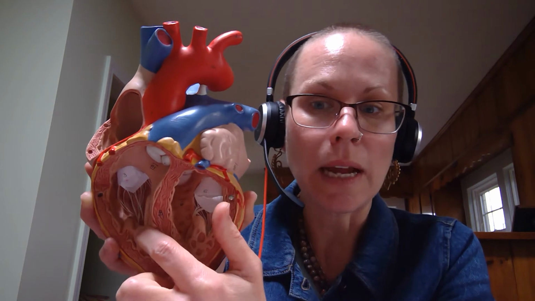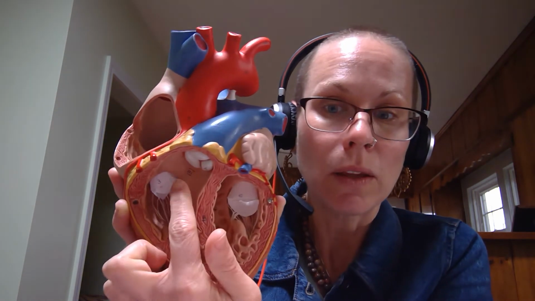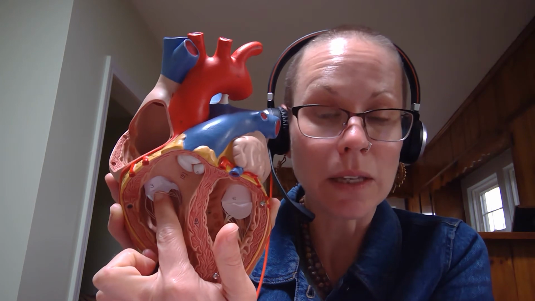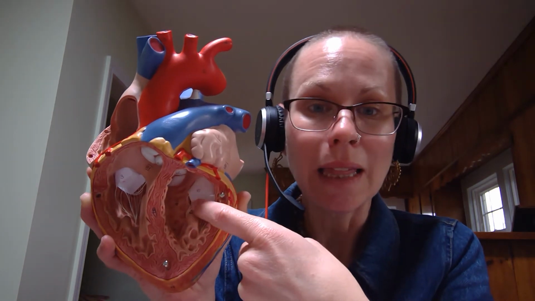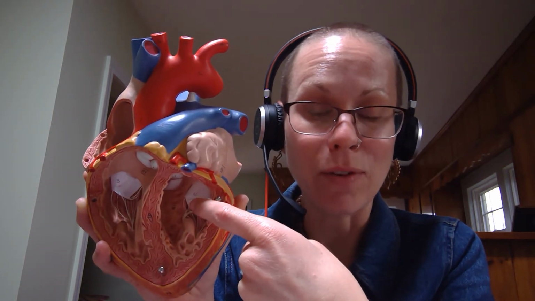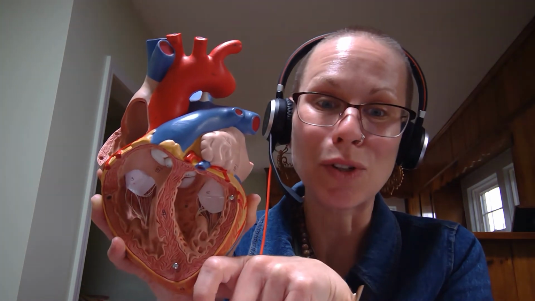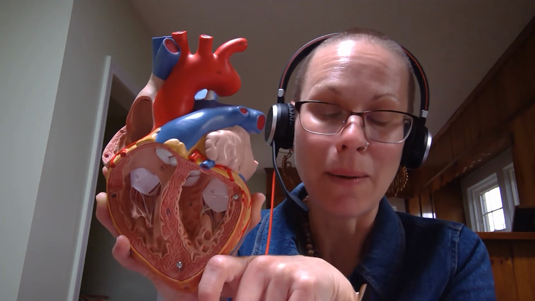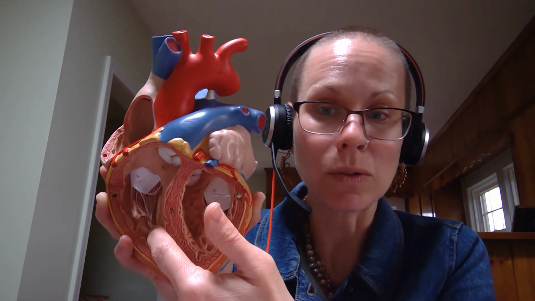So the chordae tendineae and the papillary muscle help to keep that valve closed even when the ventricles are contracting and creating a lot of pressure. The tricuspid on the right side is named because there are 3 flaps, and so you're going to have 3 sets of chordae tendineae. The left atrioventricular valve, or bicuspid, is named bi because it has 2 flaps, and so 2 sets of chordae tendineae.